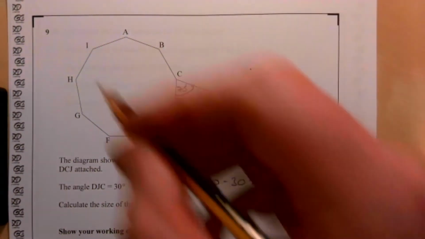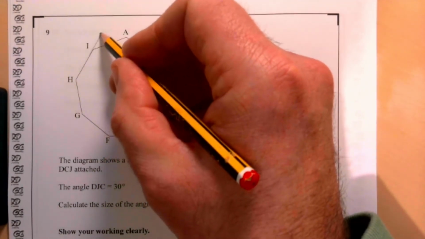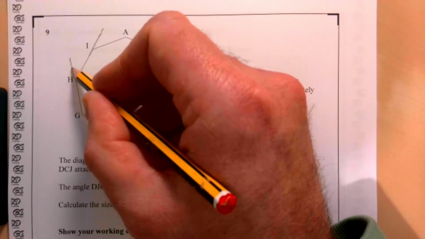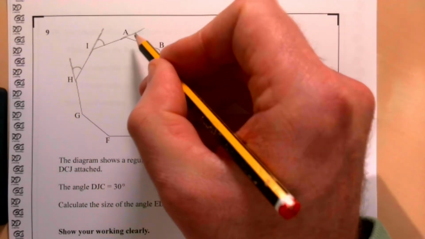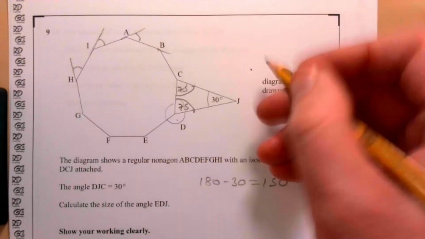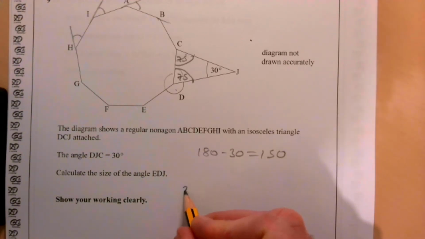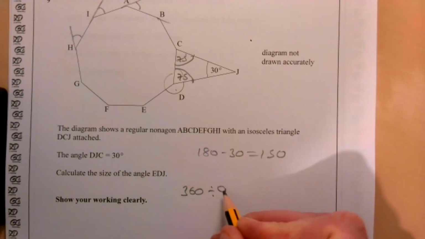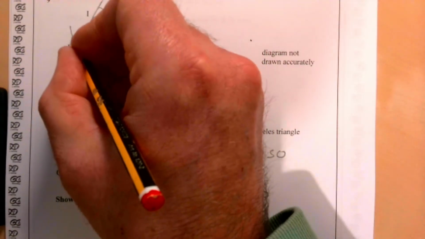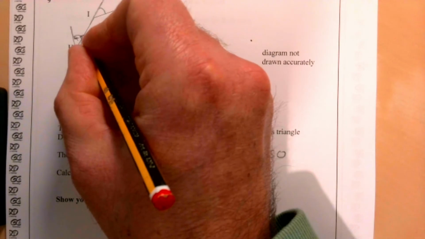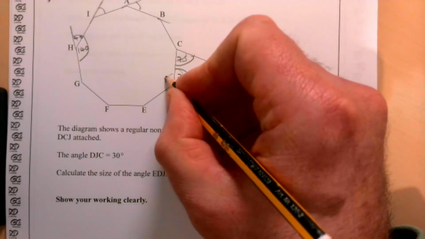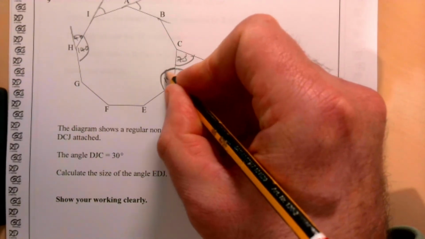So our rules of polygons: the exterior angles of a polygon always add to 360. So this one plus this one plus this one, and all 9 of them must add to 360 because it's regular, they're all the same size. So if we do 360 divided by 9, that gives 40 degrees. So how does that help us? If that's 40 and that's a straight line, it means the interior angle must be 140. So that angle there is going to be 140 degrees, and we're almost there.